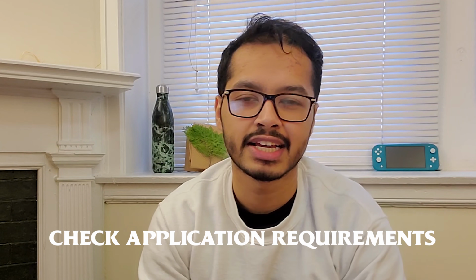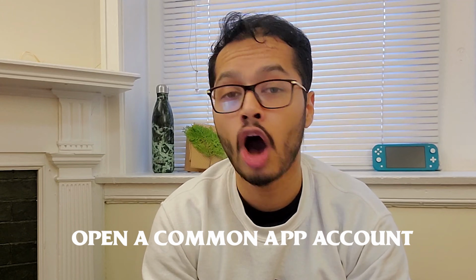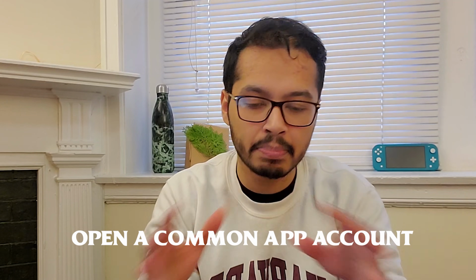Step 3, check the individual college website that you have selected for the application requirements. A lot of the colleges in the US have very similar application requirements, which brings you to step 4, which is to open a Common App account. The Common App is an application portal where you can apply to many colleges using a single application, and it generally covers most of the US colleges. However, there are some colleges which you cannot apply to through the Common App, and you will get all that information by checking the individual college website requirements once you have made your college list back in step 2.